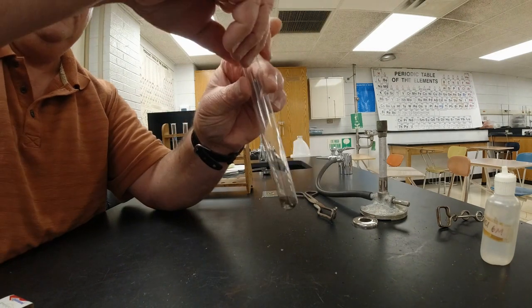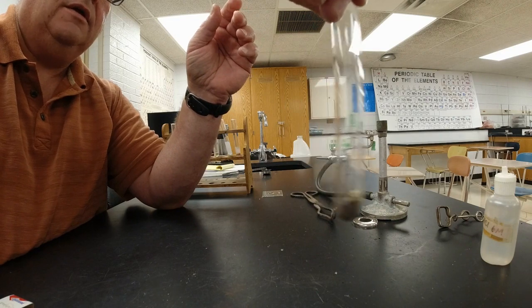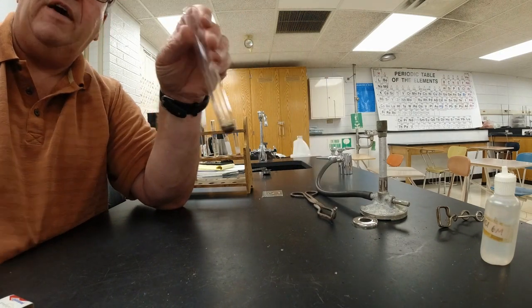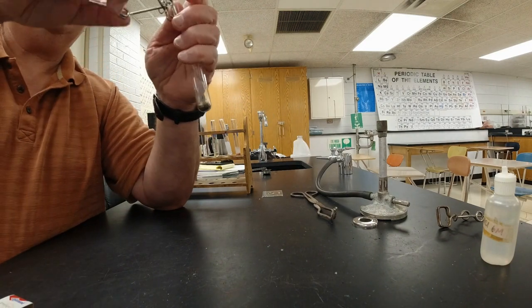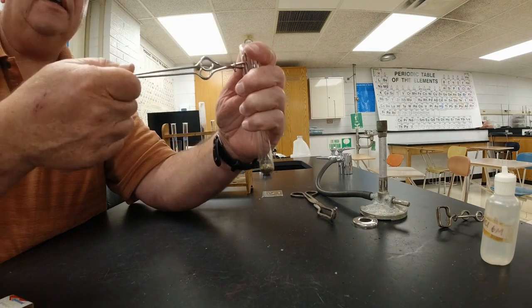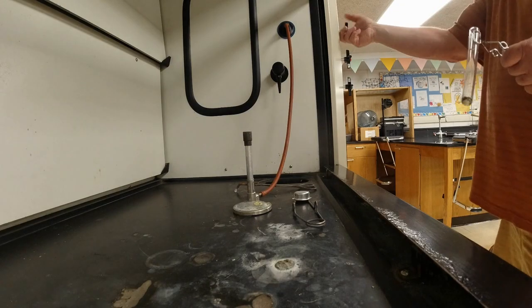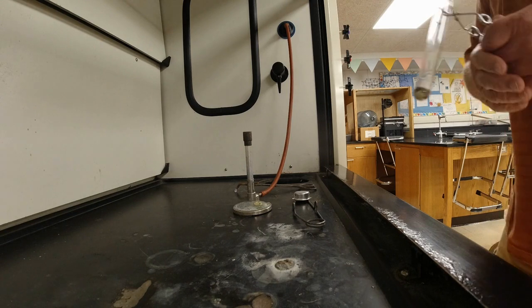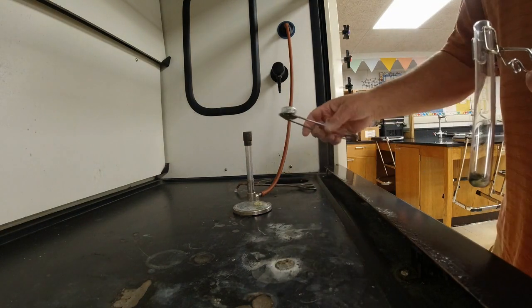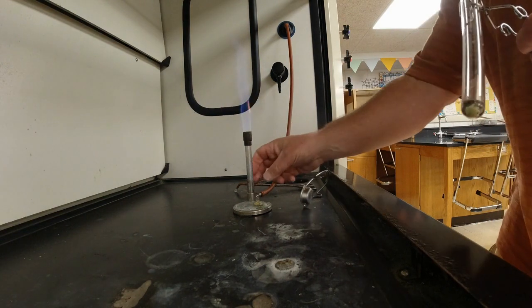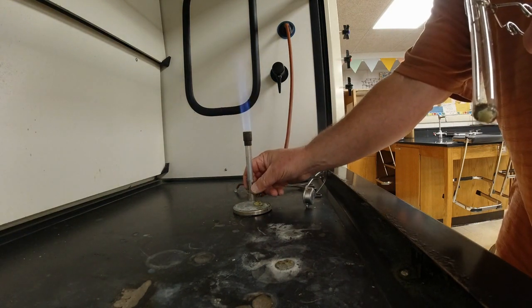I want to mix these things up again because we're going to do something that is actually a pretty violent reaction. I'm going to put this in a test tube clamp like this, and we're going to go back to the fume hood. I'm going to light the Bunsen burner here, get a nice hot flame going.